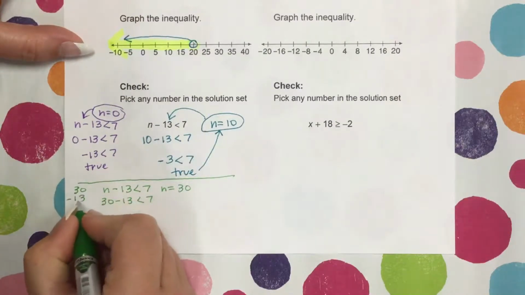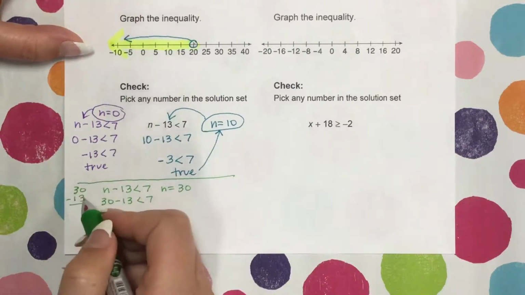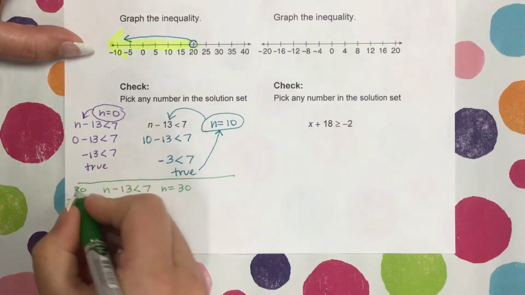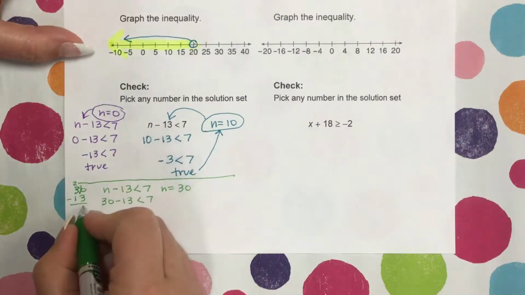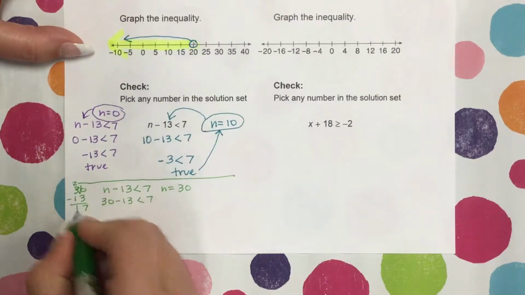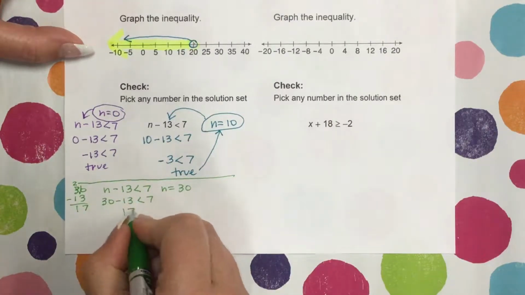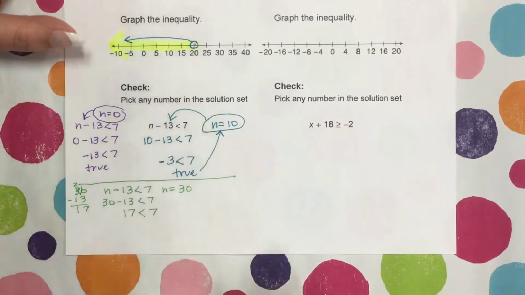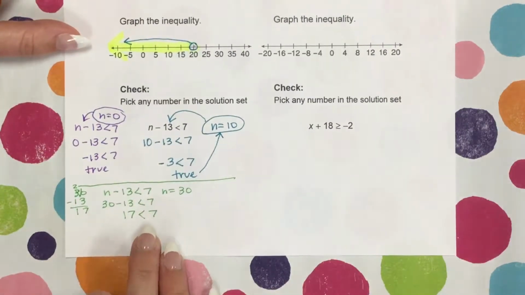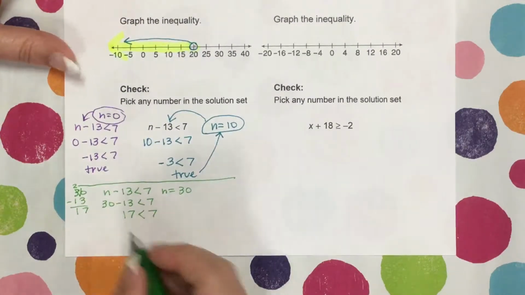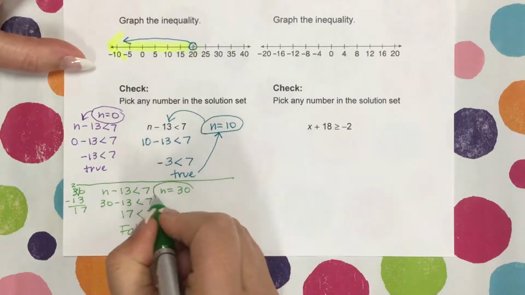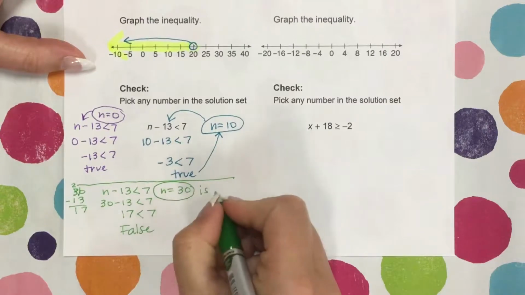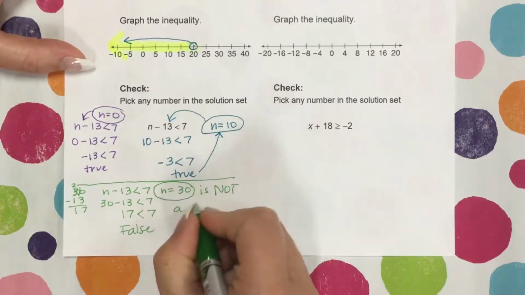30 minus 13. The 0 is not big enough, so I need to borrow from the 3, making that a 2 and that a 1. 10 take away 3 is 7. 2 take away 1 is 1. So I'm left with 17. So is 17 less than 7? No, that is false. That means that n equals 30 is not a solution.